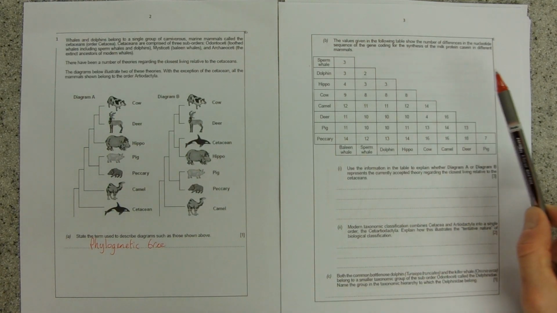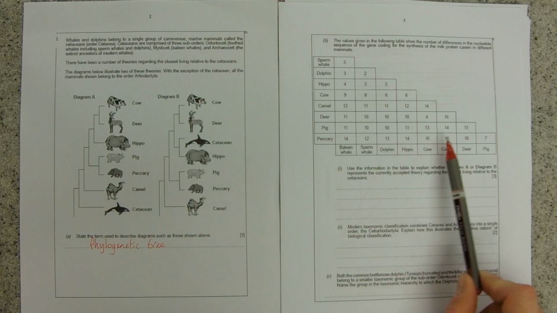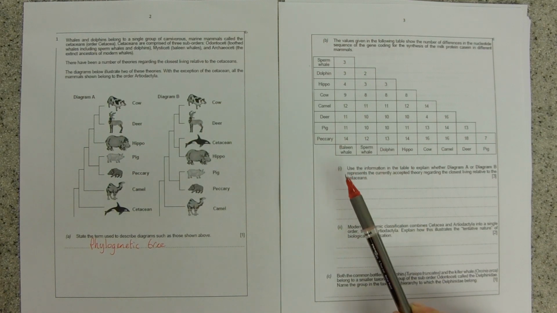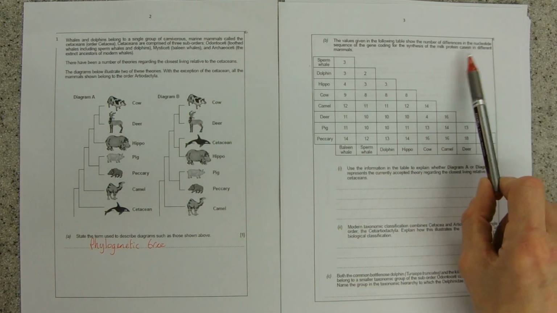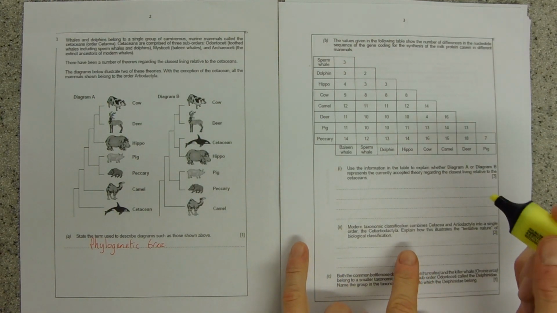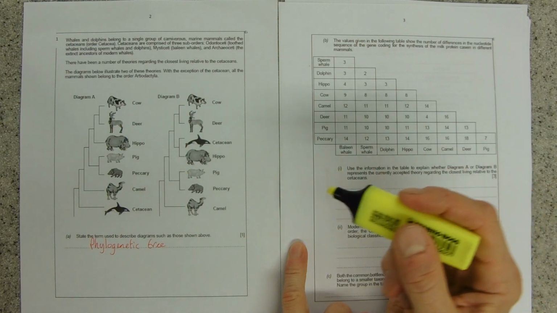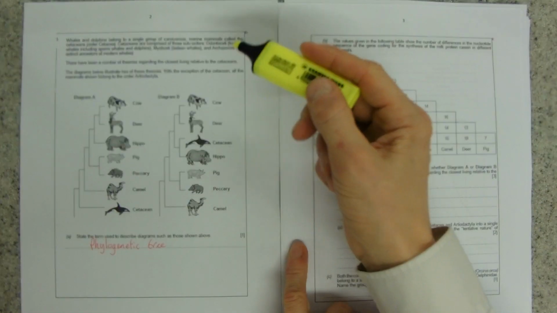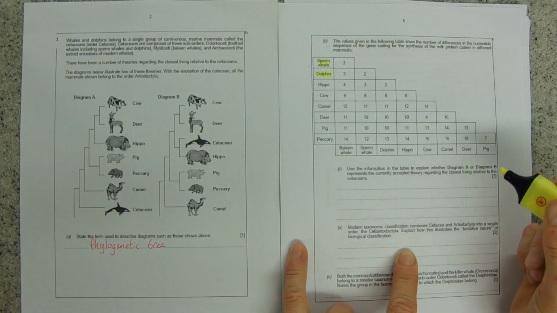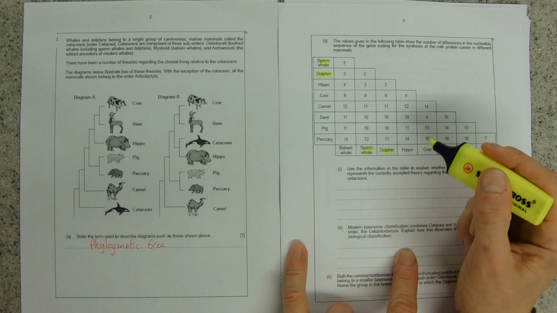And in part B, we've got a set of differences in nucleotide sequences, so differences in DNA sequences for a protein, and we're not really worried which protein it is, casein in milk. And you're asked to choose between these two, and let's see where our cetaceans are. So, which are our cetaceans? Three suborders, which include sperm whales and dolphins. So, sperm whale and dolphin there.